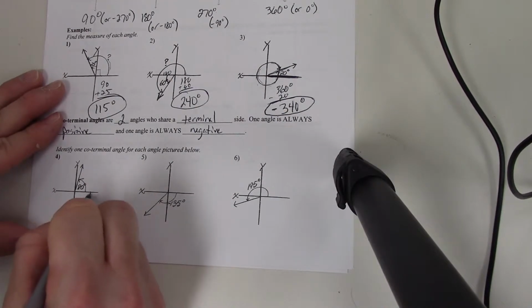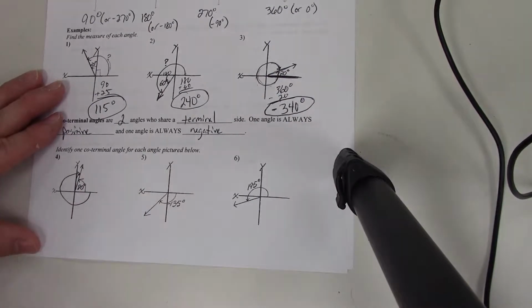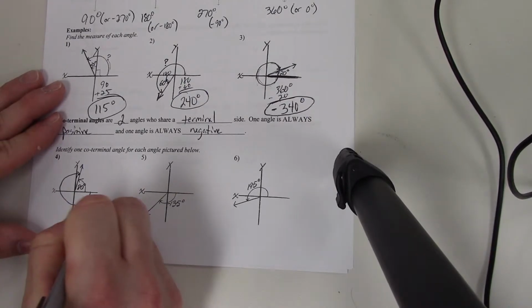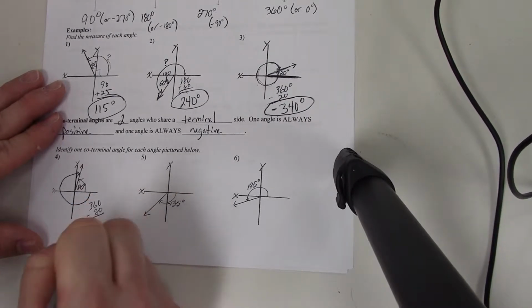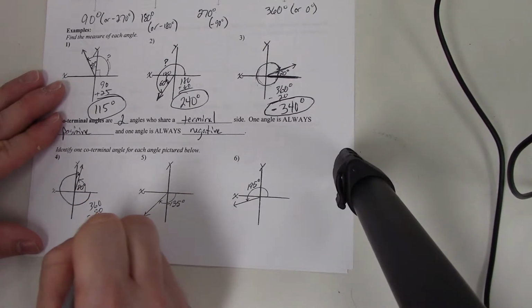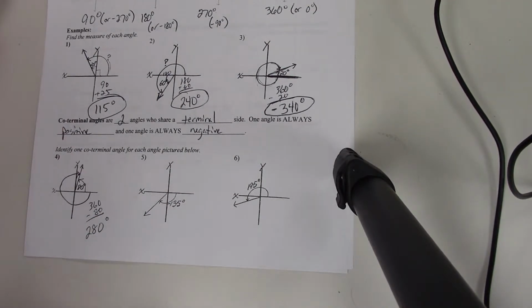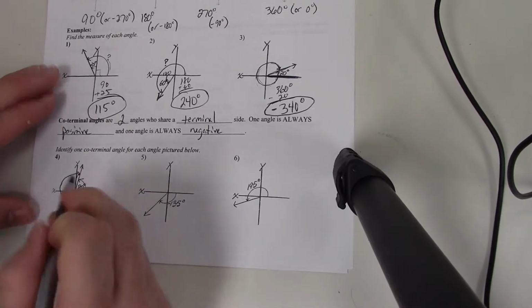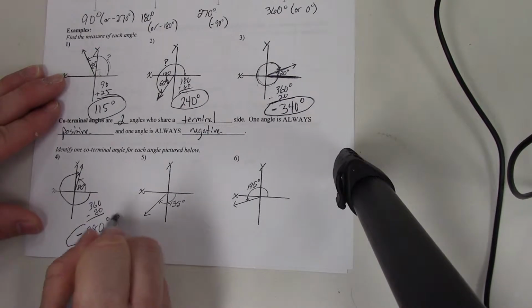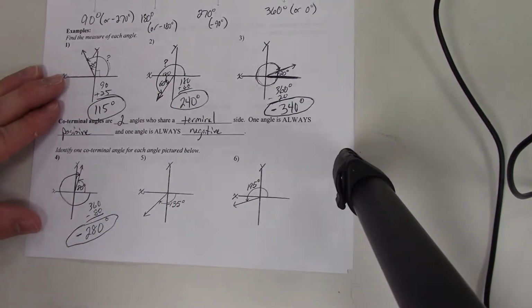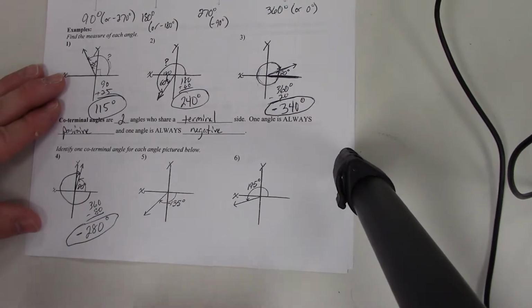That means this angle and this angle. What do those angles have to add up to? Well, it's a full circle, so 360 degrees. So if I take 360 and subtract the one given, I should always get my angle. And then I just got to determine, is it positive or negative? And if I'm going clockwise, we set up above, that's negative. You try 5 and 6. Press pause, try 5 and 6.